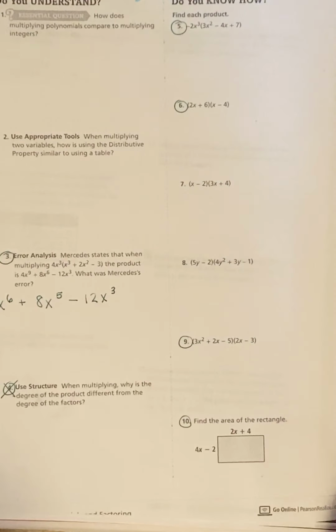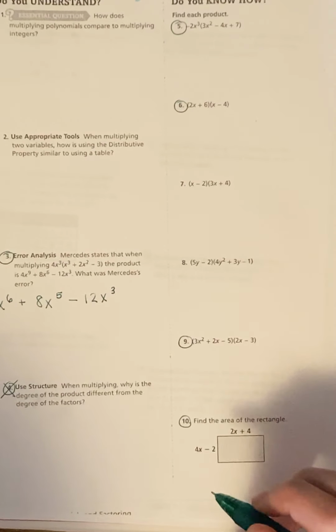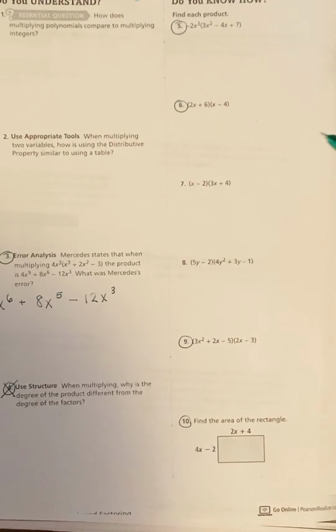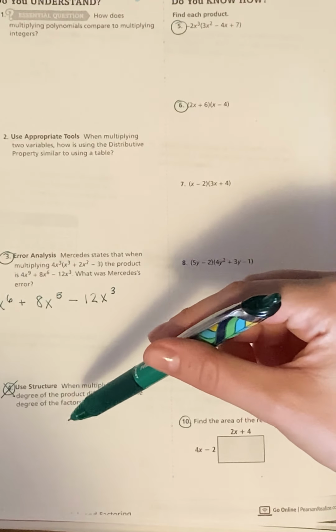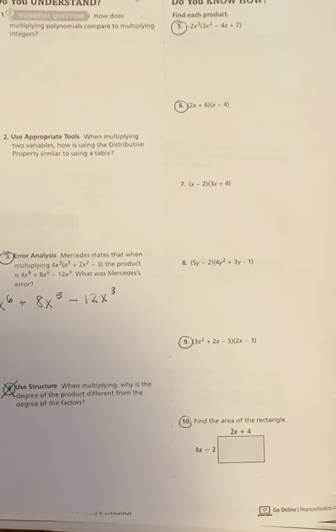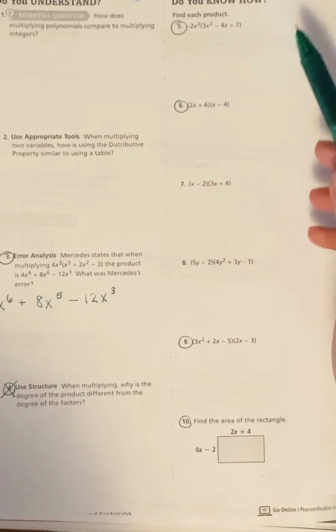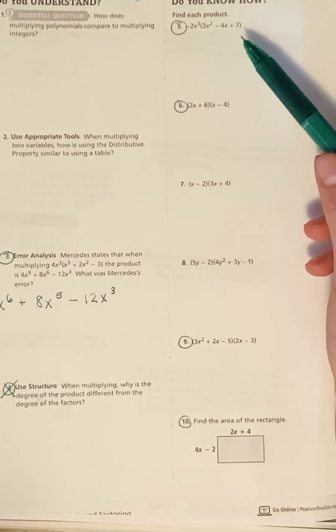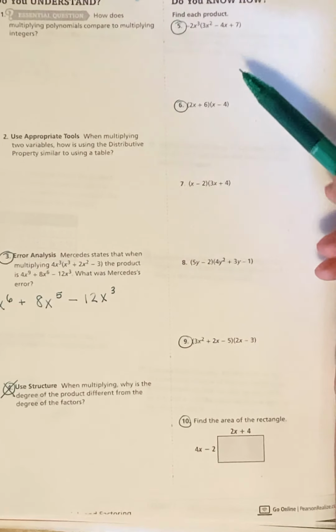Yeah. All right. So moving on, I decided to skip number 4 because I think it's just common sense. And now we need to do number 5. Let me get to the answer key.